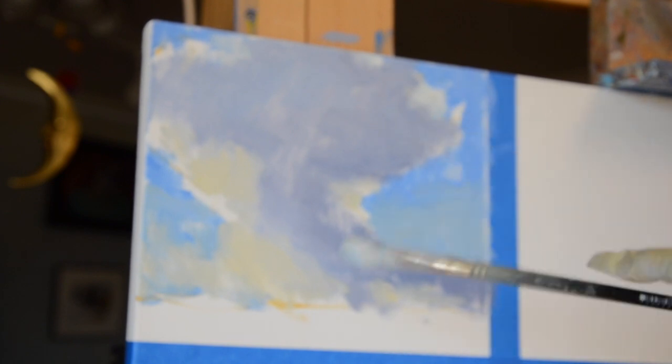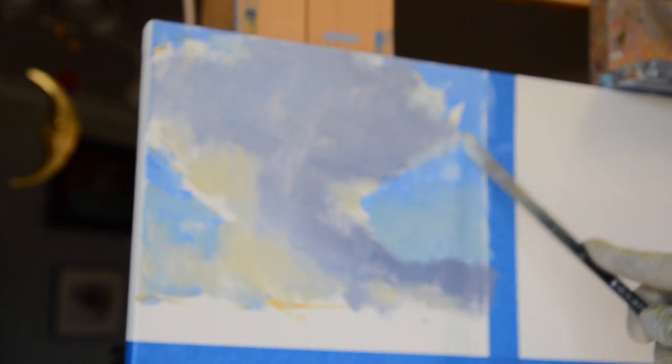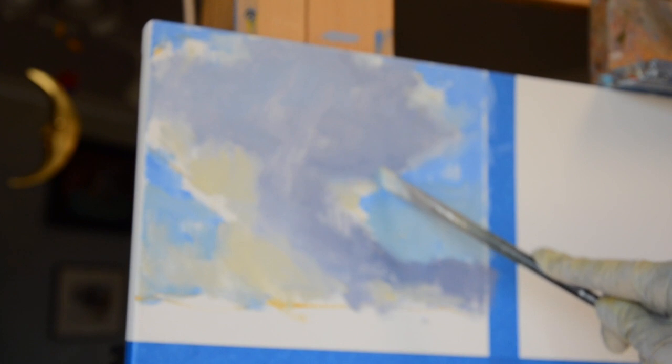Now I'm starting to give a little bit more of the form of the cloud, show some of the backlit areas, and start forming the interior of it, strengthening some darks, blending in areas that are a little bit more ethereal, and just continuing to round it out and make more of a 3D form of it.